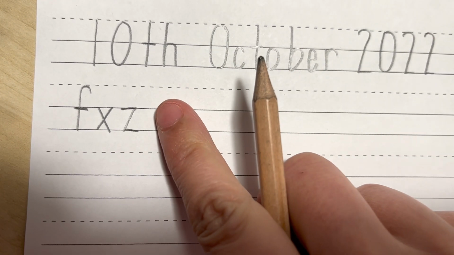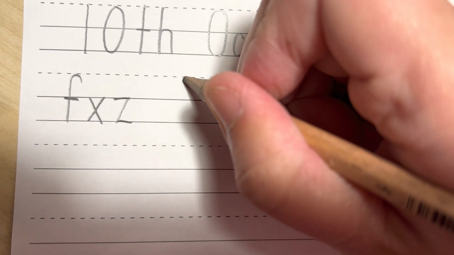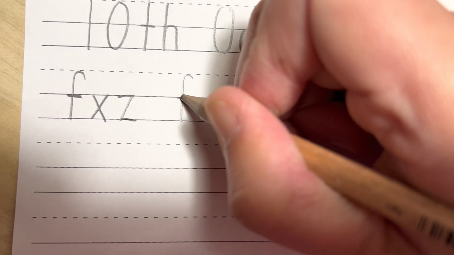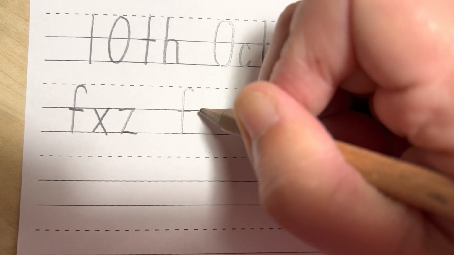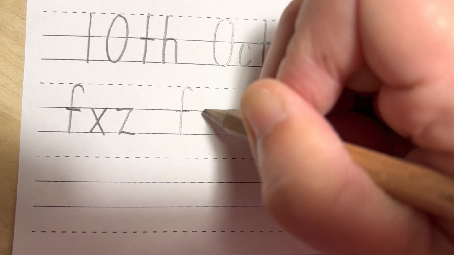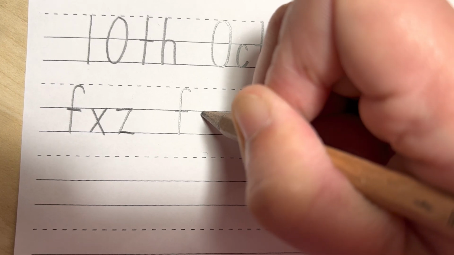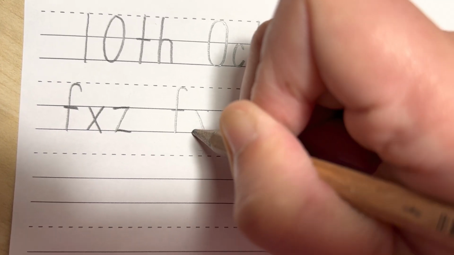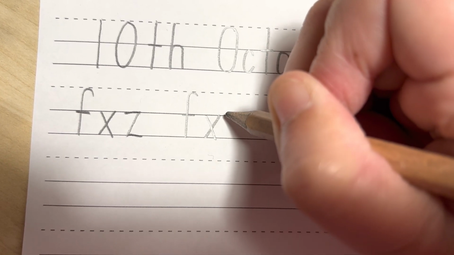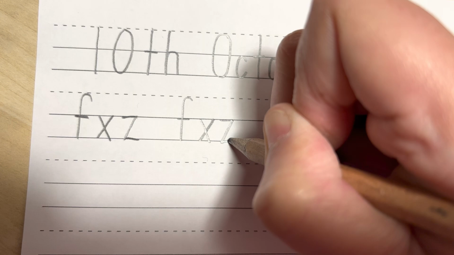I'll show you one more time. Finger space between, nice and tall, all the way down touching the bottom, cross on the line, then cross, make a cross, touching the top and bottom solid line, Z across, diagonally across, and back.